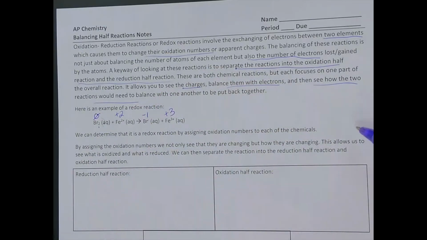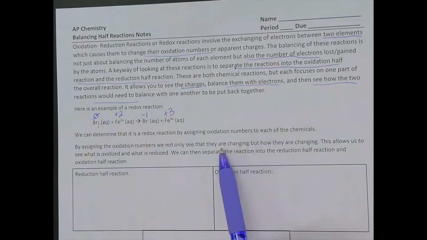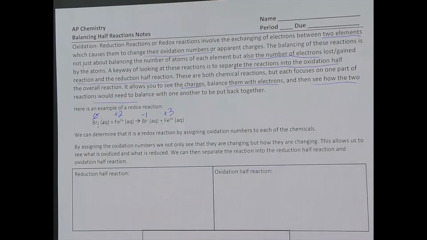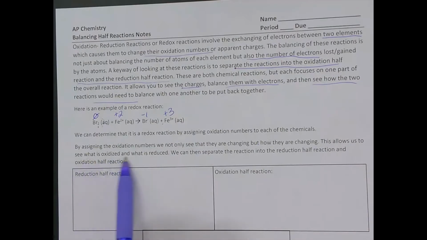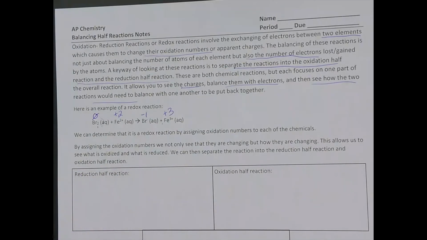By assigning the oxidation numbers, we not only see that they are changing, they're not the same on both sides for each element, but how they are changing. So this allows us to see what is oxidized and what is reduced. We can then separate the reaction into the reduction half reaction and oxidation half reaction.